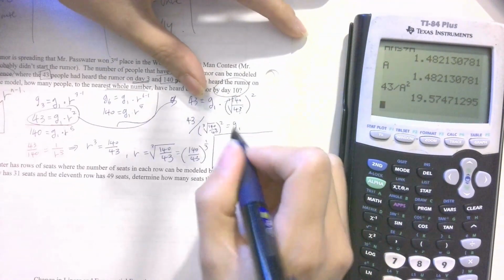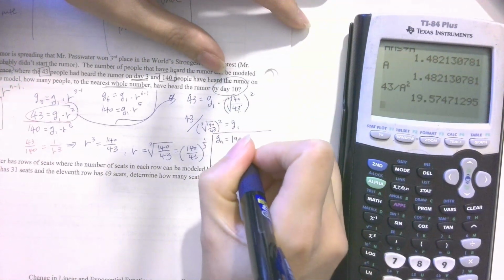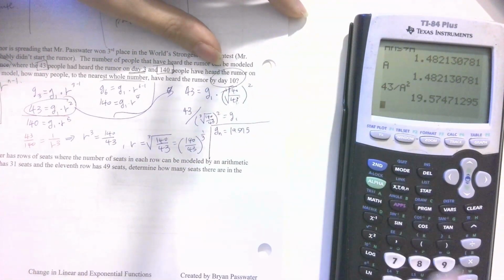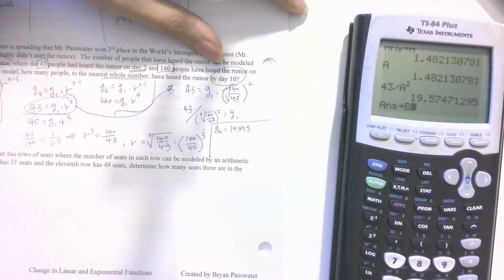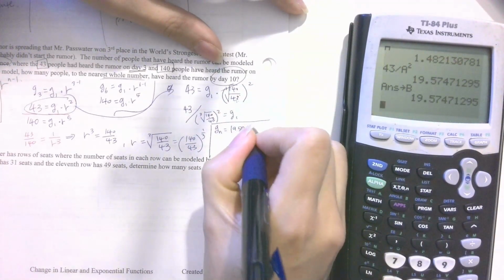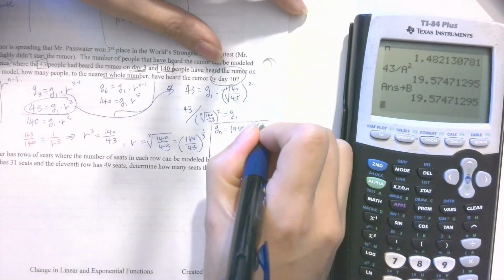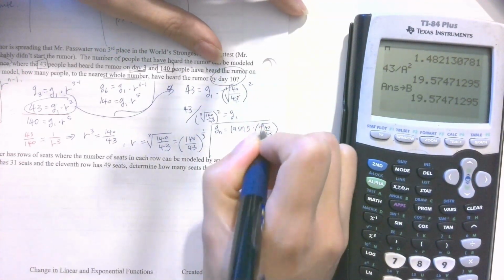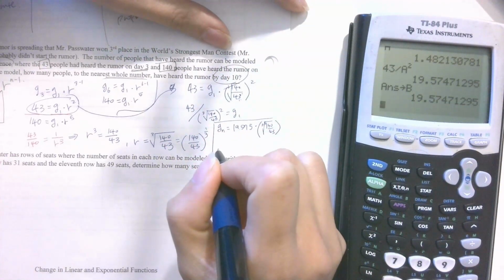So the whole equation is going to be G sub n is equal to this whole thing, 19.57. I'm not going to round it up. I'm just going to write it down here, but I'm going to save it as a B actually. Store as a B. So that times the R, cube root of 140 over 43, raised to the, what are we looking for? 10th day.